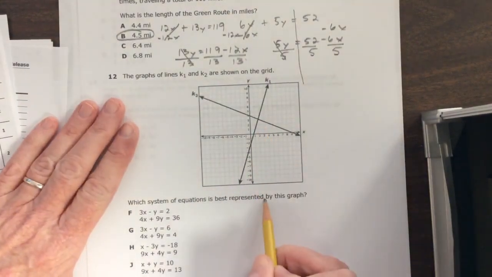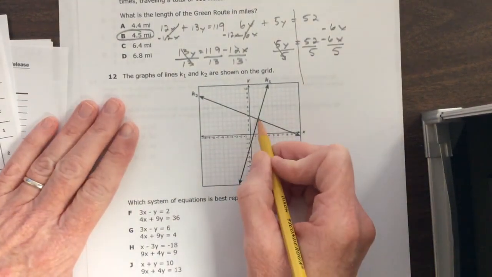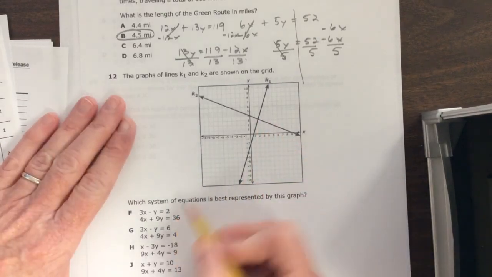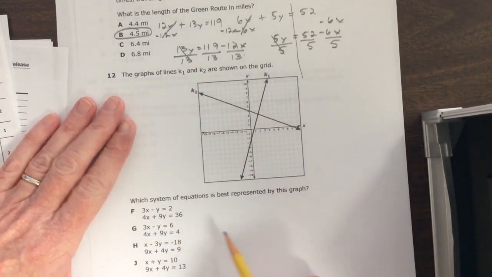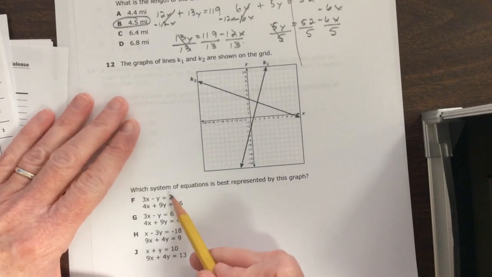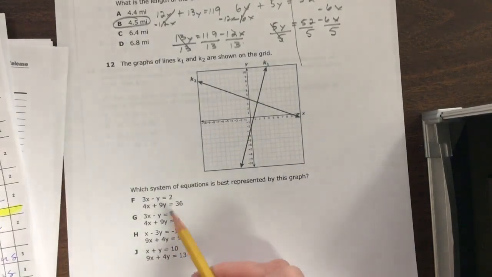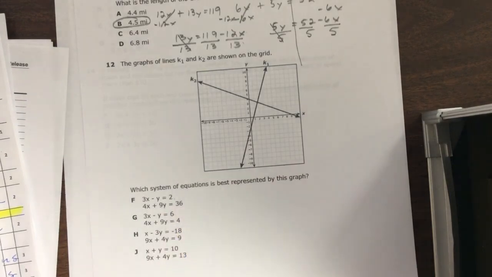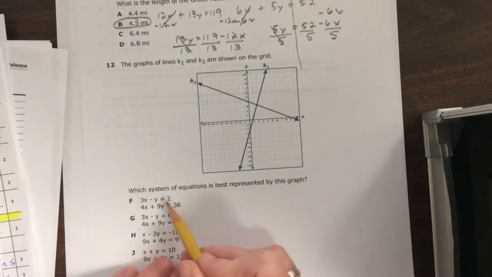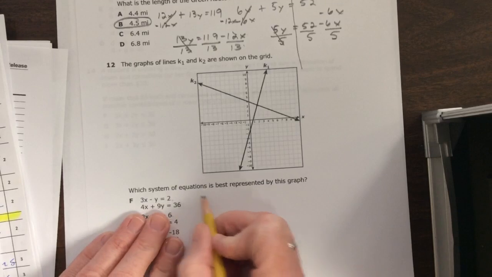Which system is best represented by this graph? Okay, well, we're looking for this. Which one of these are going to give us this point? Looks like a lot of math here to do y equals. So, to save time on the video, I'm going to let you know, well, hopefully it's the first one, I don't know. Let's just do the math.